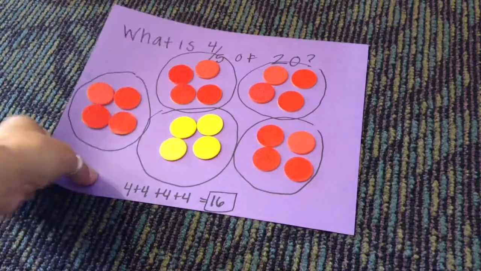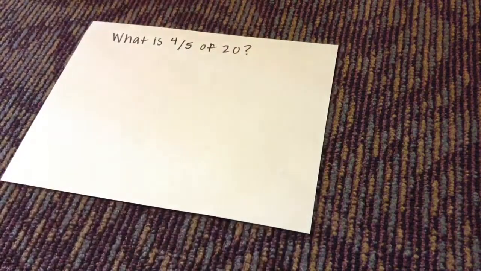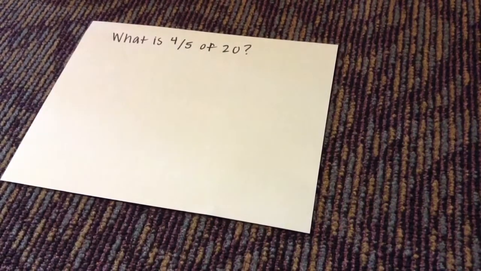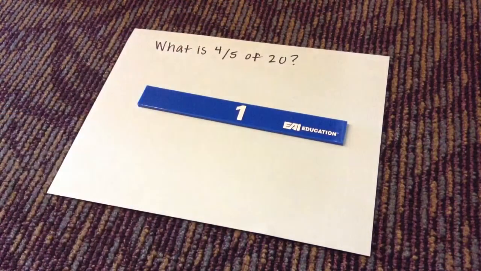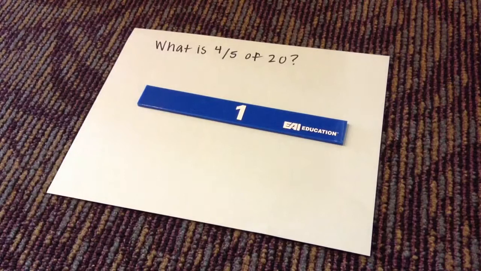Okay, so let's look at this same problem, and let's use a different way of doing it. Let's look at it with a linear model. So, same question, what's 4/5 of 20? So we always have to start with our whole. We know that this is equal to one whole. It needs to be divided up into 5 equal-sized parts. So, we can use our linear model strips.